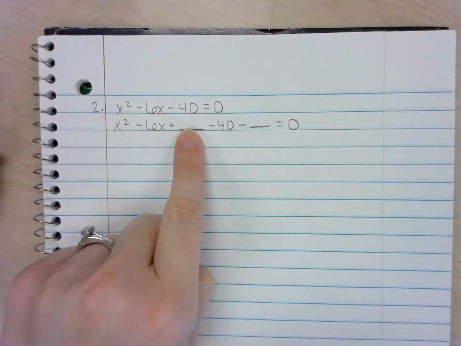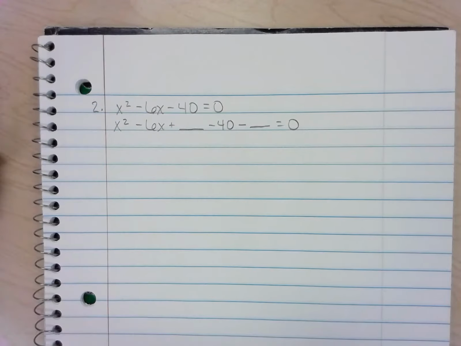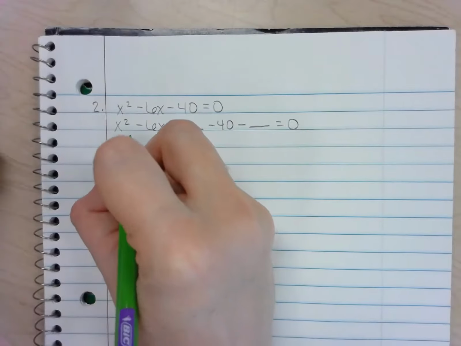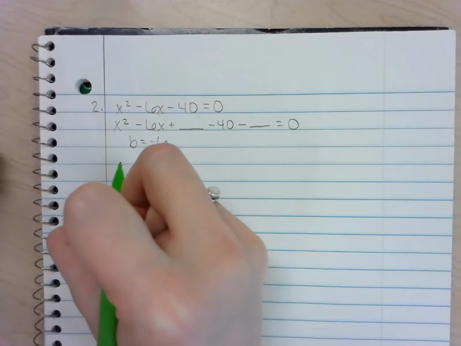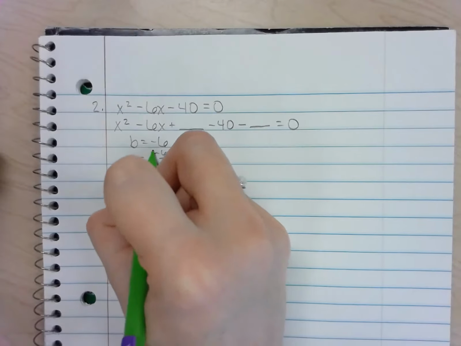Remember, if you're going to add a value to the equation, you'll need to subtract that same value to keep this problem equal to what it originally started as. Let's find the c value. So we'll take our b, which is negative 6, and take half of that and square it in order to complete the square.